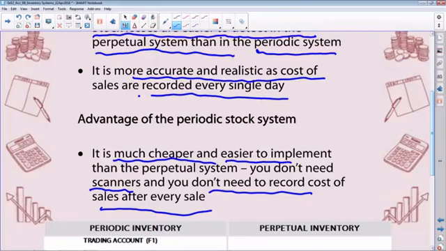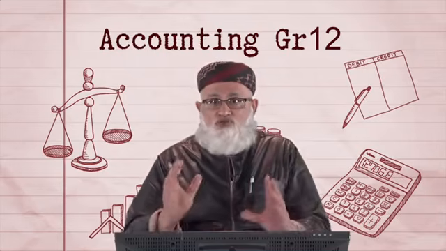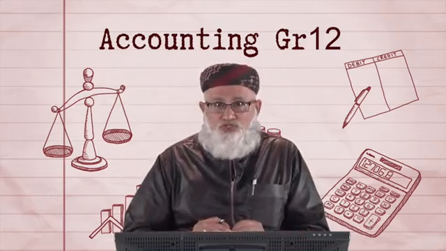whereby if we are using periodic inventory, what will my trading account look like? And if I'm using the perpetual inventory system, what will my trading account look like? You have exactly 2 minutes to draft these two accounts.